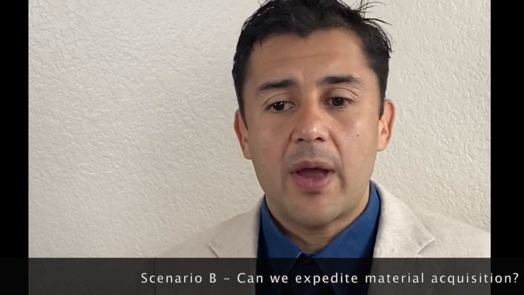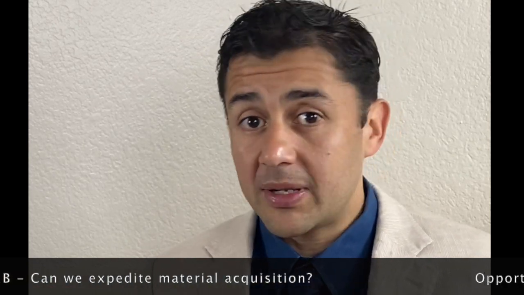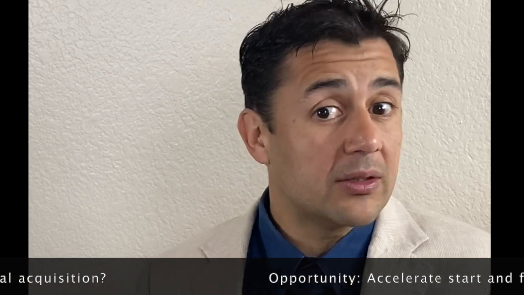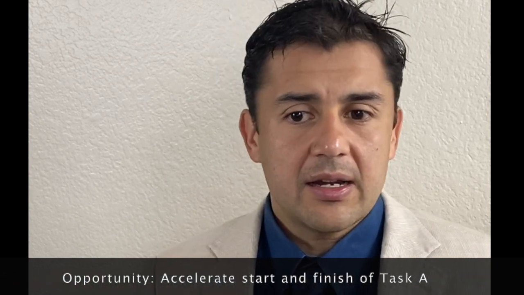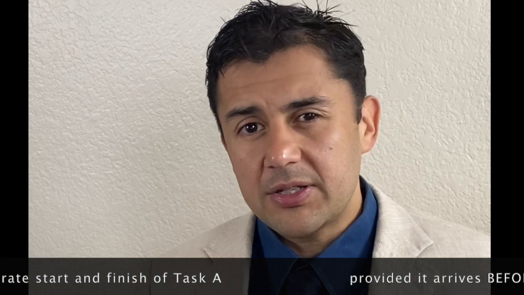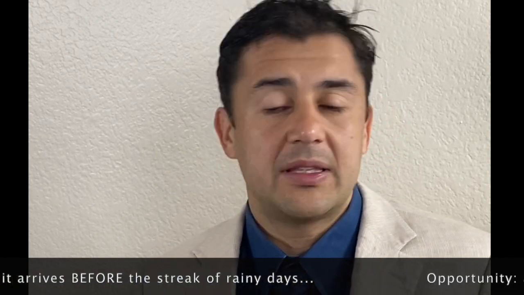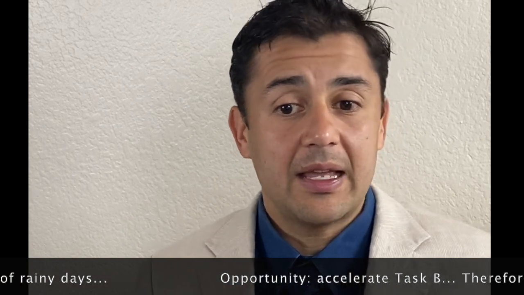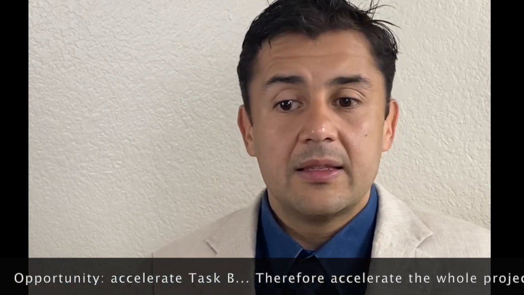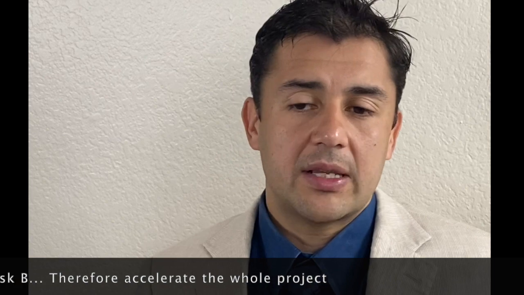In scenario B, we ask the question: is there a way to expedite the arrival of raw materials for the foundation and the walls? Under this scenario, we can accelerate the completion and the start of task A, provided the material arrives before the rainy day streak starts. This can also provide an opportunity to accelerate task B and the rest of the construction project.